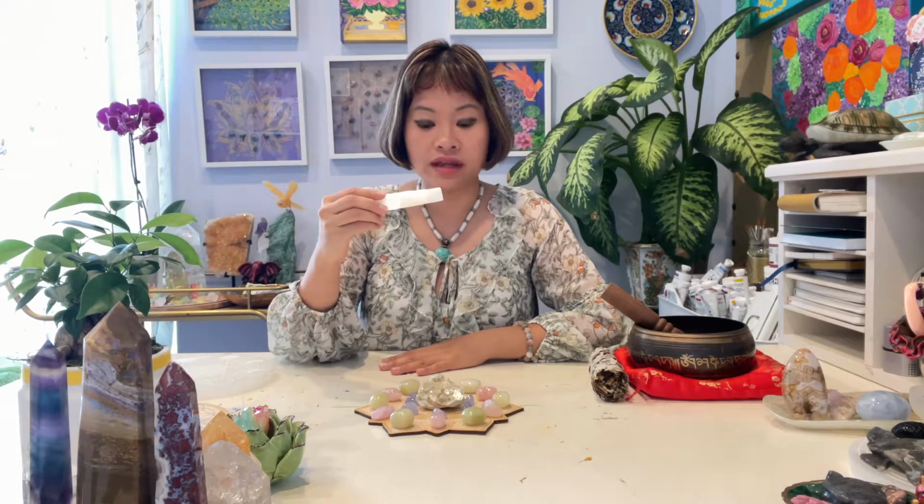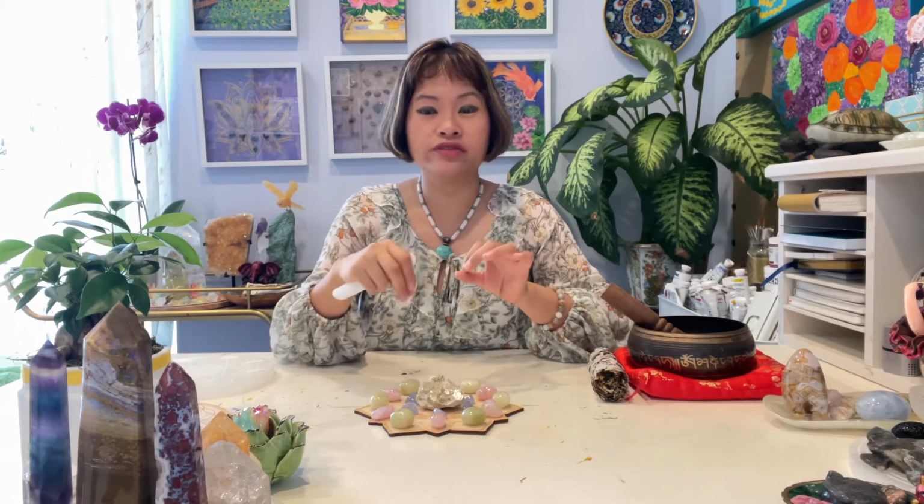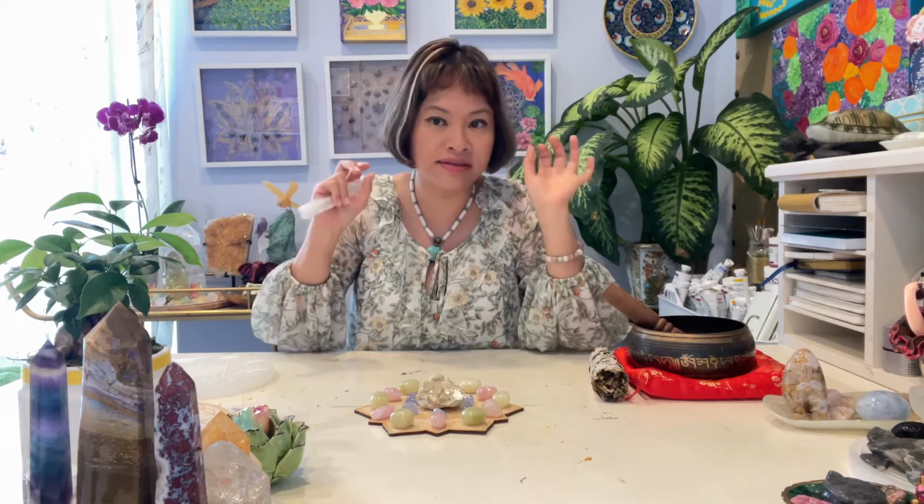And the main thing is that after you activate the grid with your celestite wand, you don't want to move them. Once it's moved, the energy net, almost like the ley line and the vortex, is kind of moved or broken. So you want to reactivate it again.